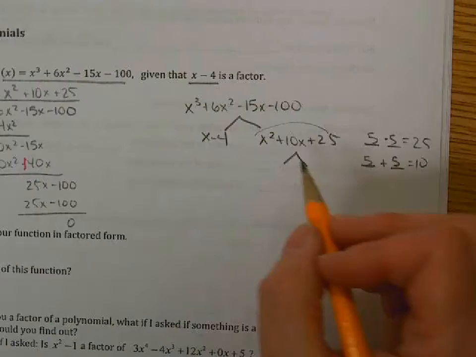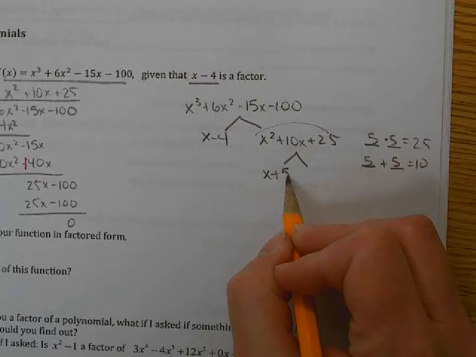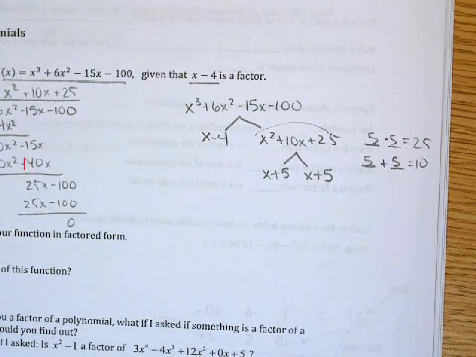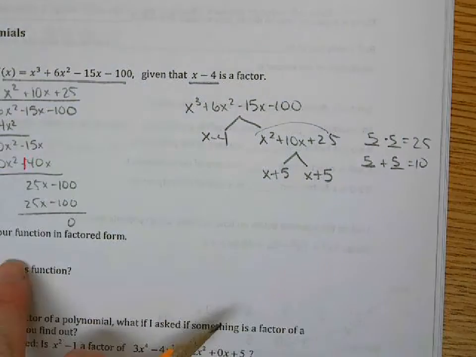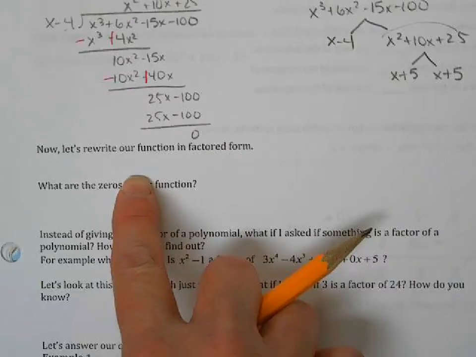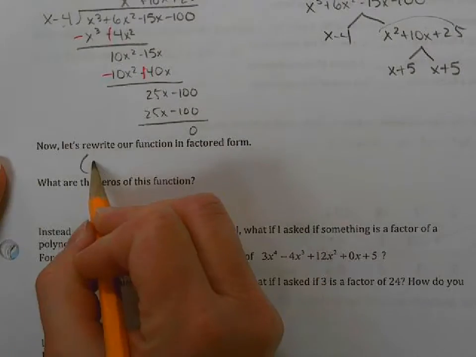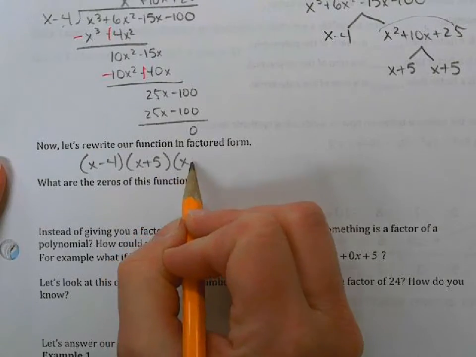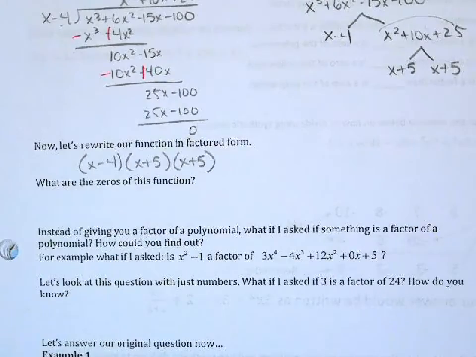Yes, therefore my factors are x plus 5 and x plus 5. Do those break down anymore? No. Okay, so when it says rewrite in factored form, what are my factors? They are x minus 4, x plus 5, and x plus 5. If you write that as x plus 5 squared, I think that's awesome. You may choose either way, okay?